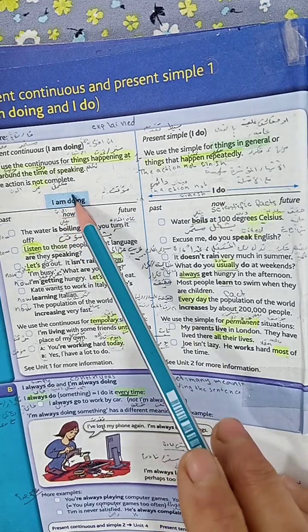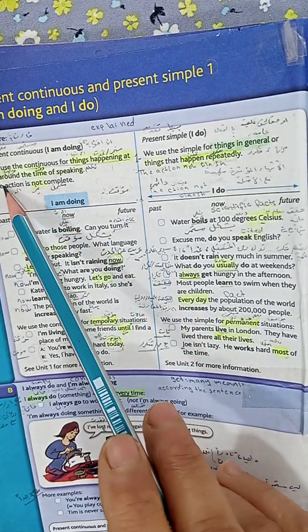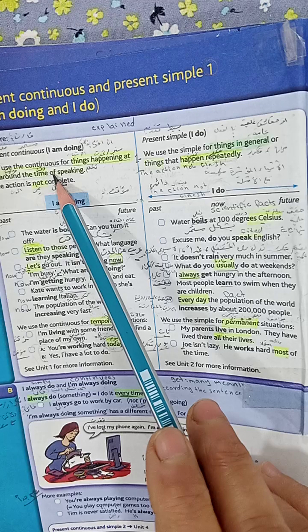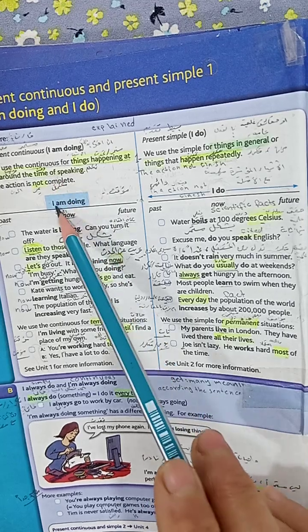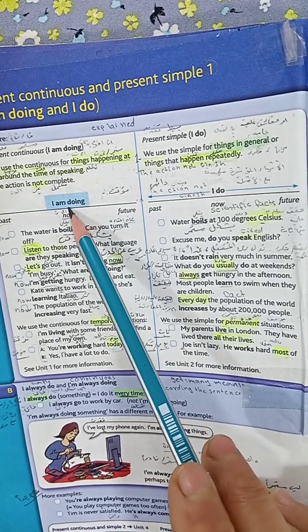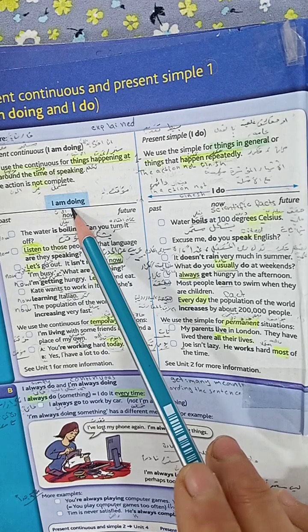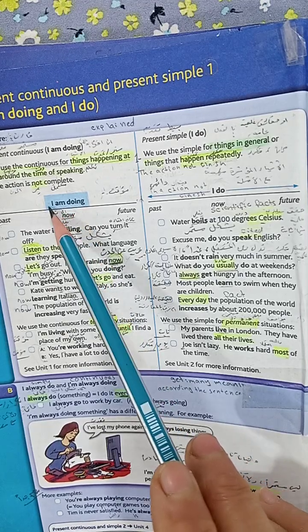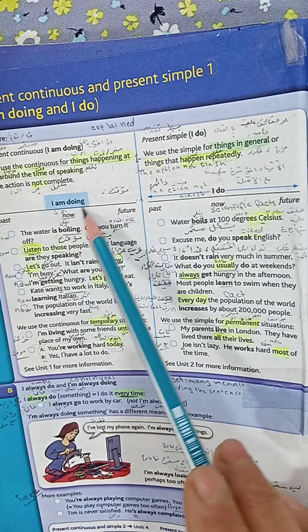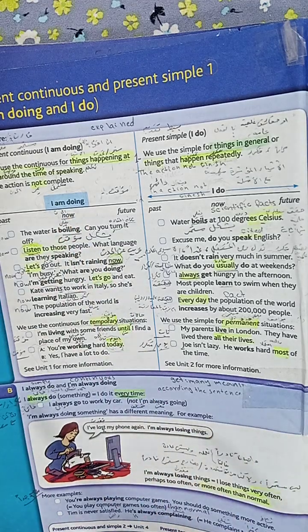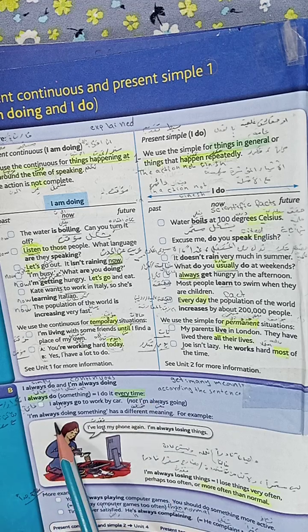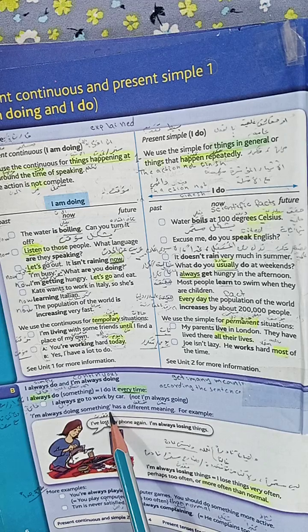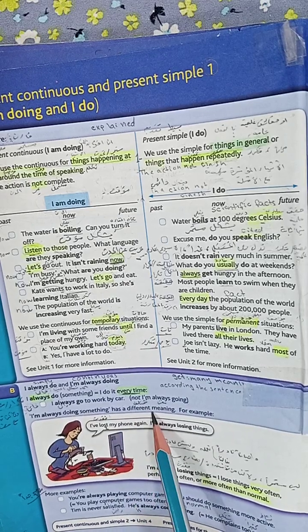We said it is happening at or around the time of speaking. It is a specific time, the time of speaking, and the action is not completed. I hope it is clear. I'm always doing something has a different meaning.